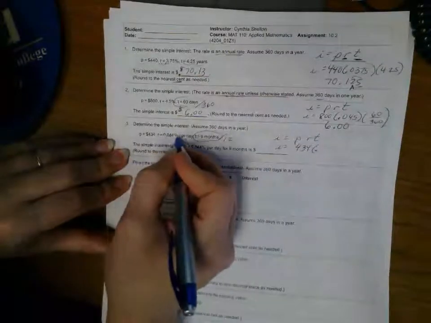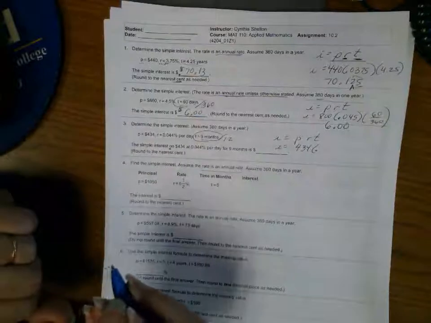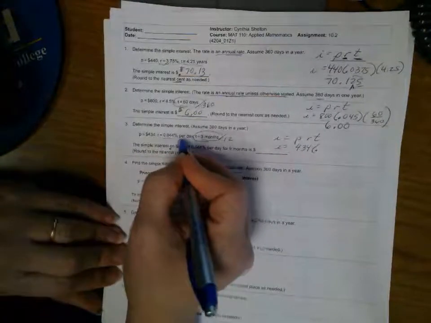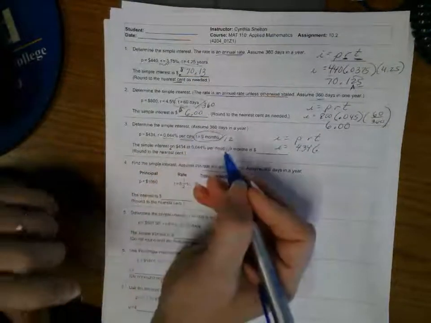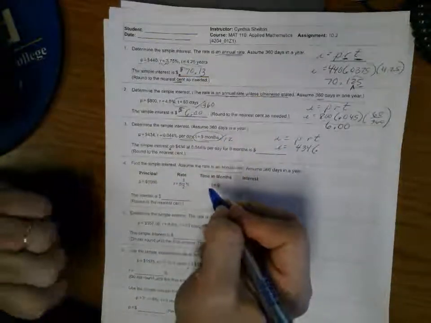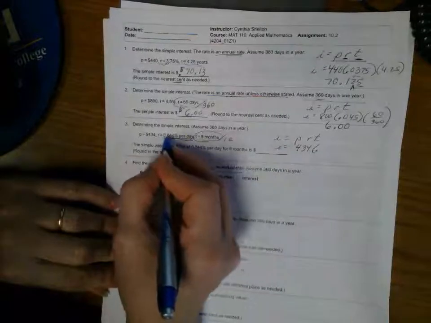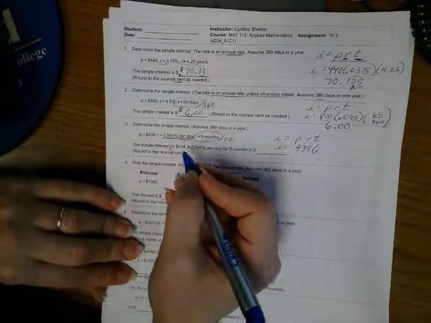Now I know this seems like, oh, well look, I did hit one that was different. This is an interest rate per day. Oh good, we do get to have some variety. I thought maybe I didn't do as I had hoped. But this interest rate is per day, and that's why it's such a tiny amount. You might notice that seems odd.